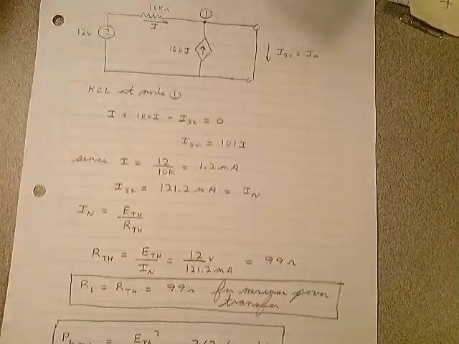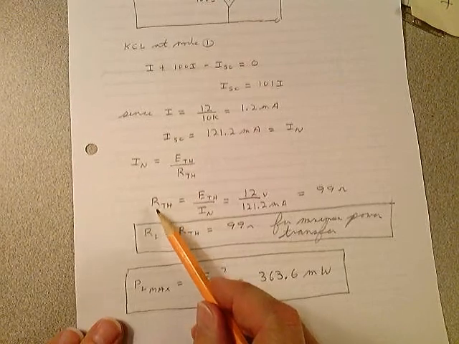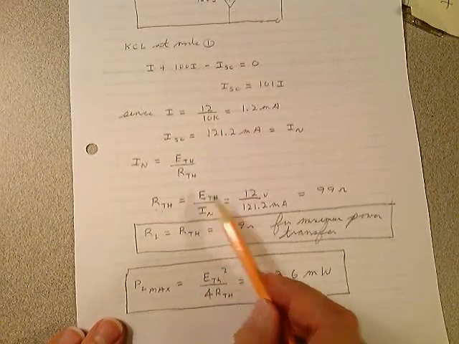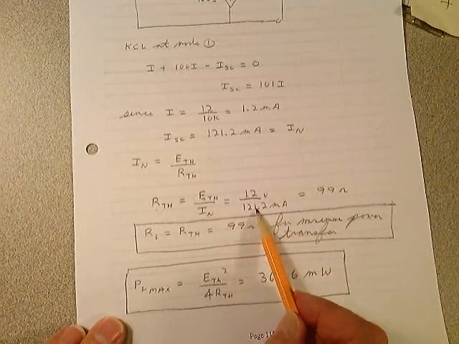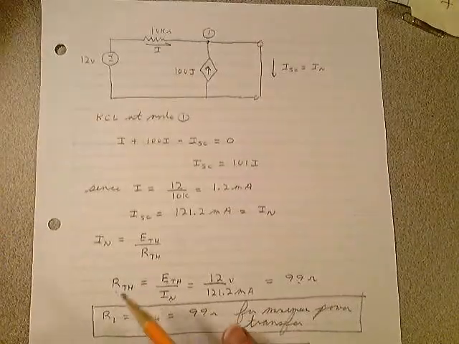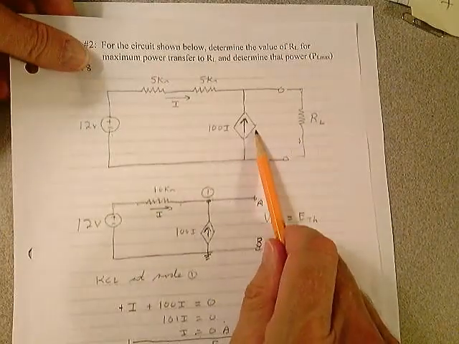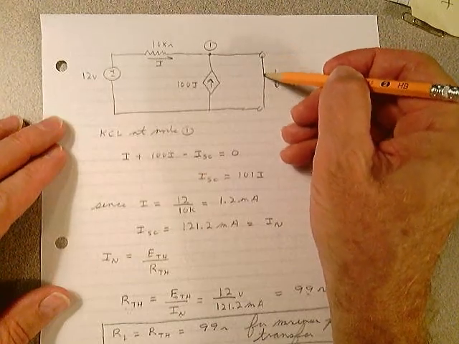Turn the page. We're trying to find our Thevenin, and we got the numerator now. We got the 12 volts in the previous problem. Now we have to find I Norton, so we can find that 99 ohms. Why? Because of that doggone dependent source right there. But look how easy it is. The same circuit, except you short this out now.